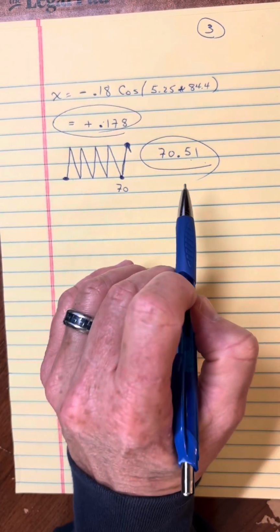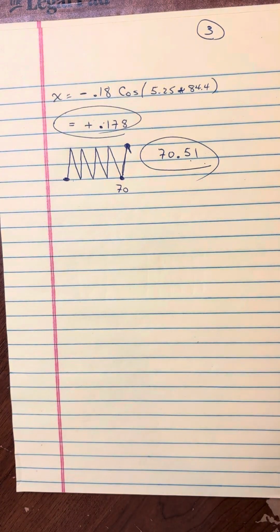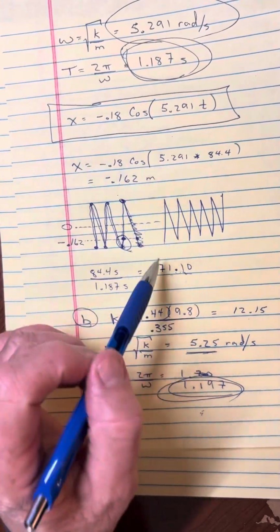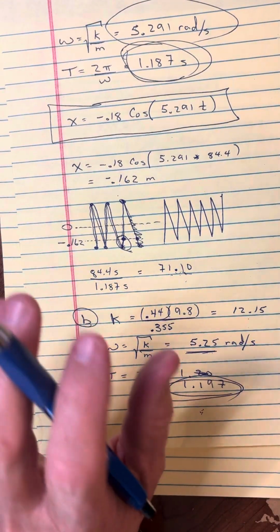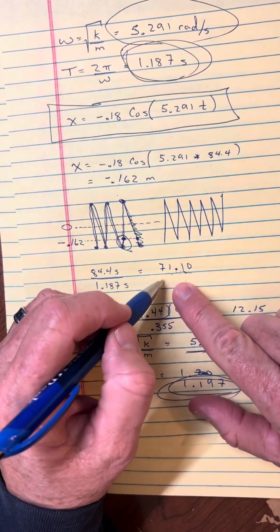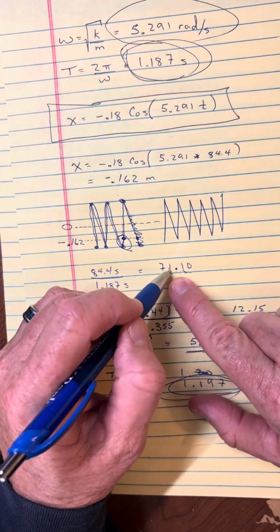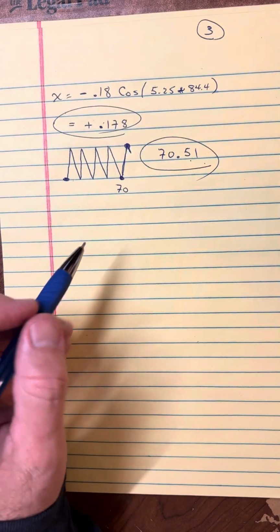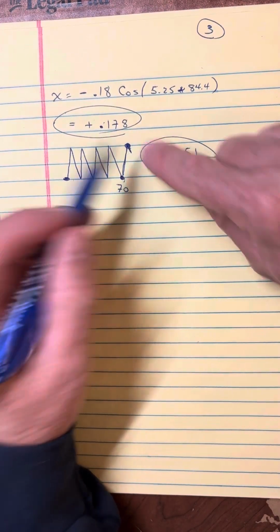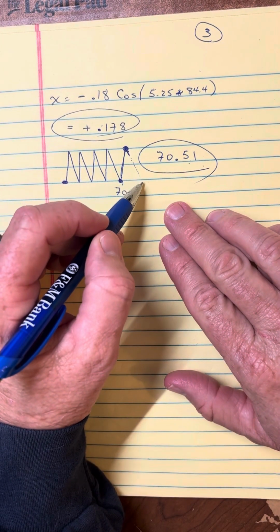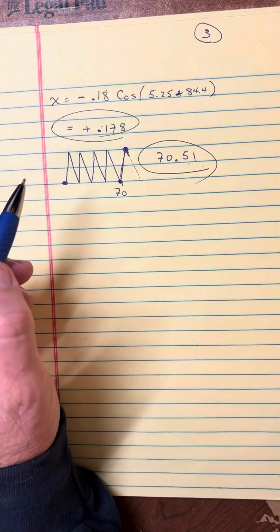Well, the point, I guess, that we're going to see here in the problem is that the other one that almost had exactly the same period, almost exactly the same frequency, went up and down 71 and a hair more. And so this is 70 and a half. The other one was going at a little higher frequency and went all the way down.